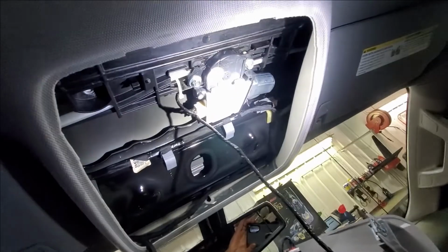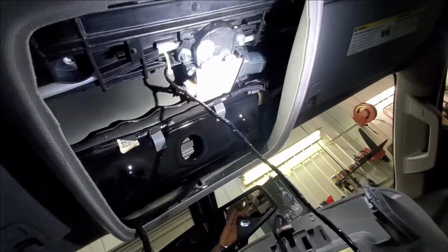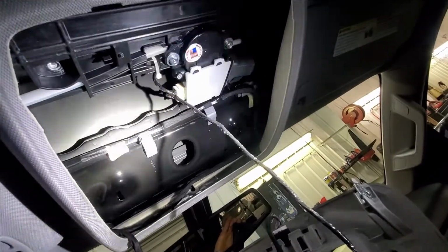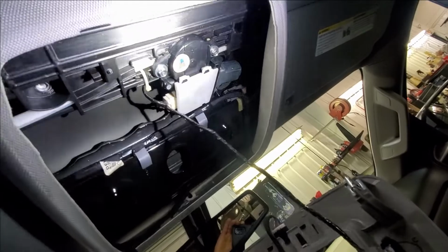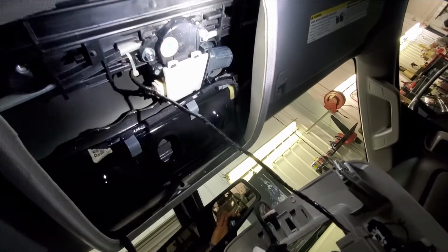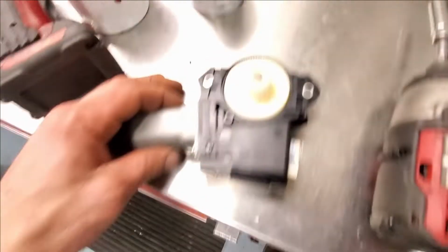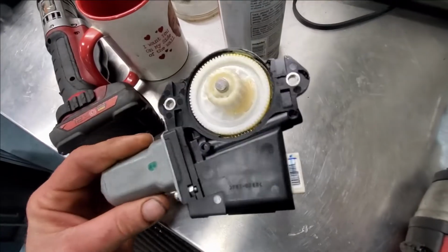All right, so the new motor, actuator, module, whatever you want to call it for this sunroof is installed, okay? You can see it's just two 10 mils there. There's a gear assembly. Let me grab the old one. I'll show you what it looks like. So that's all there is to it.